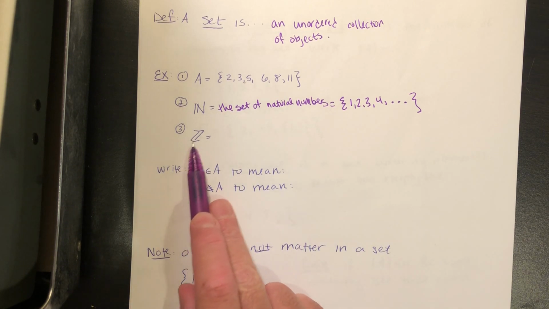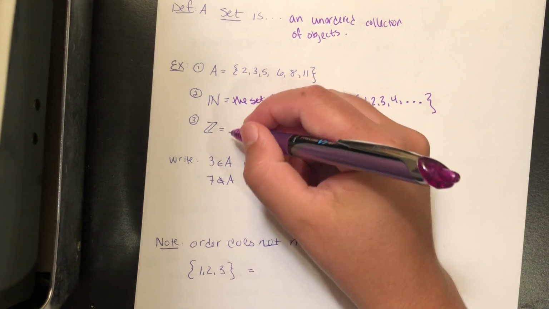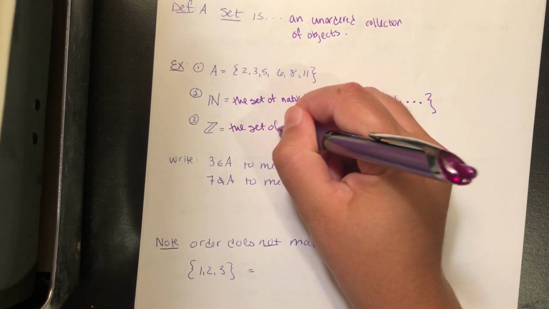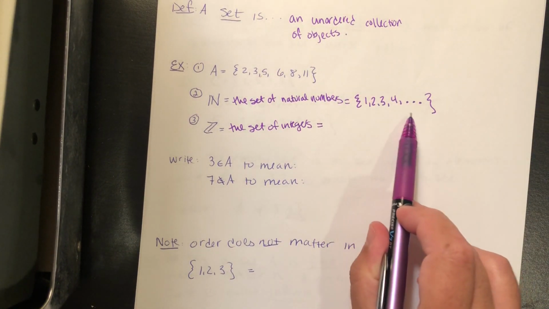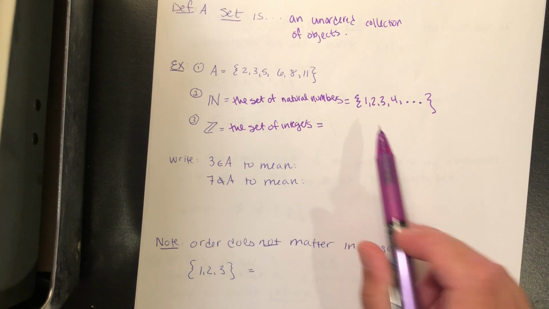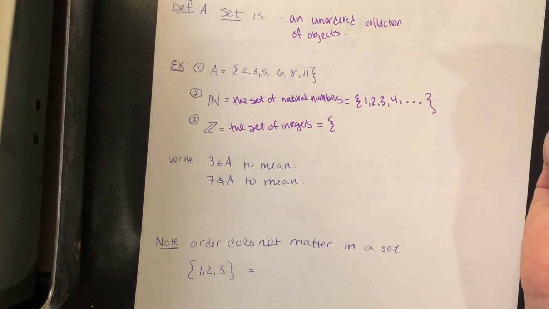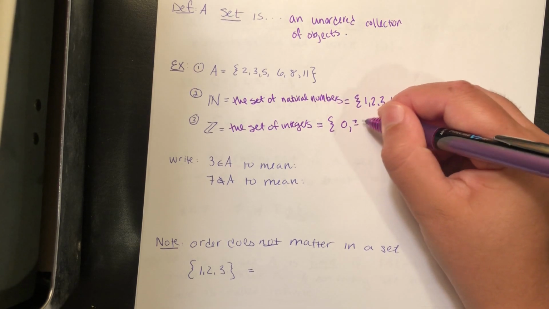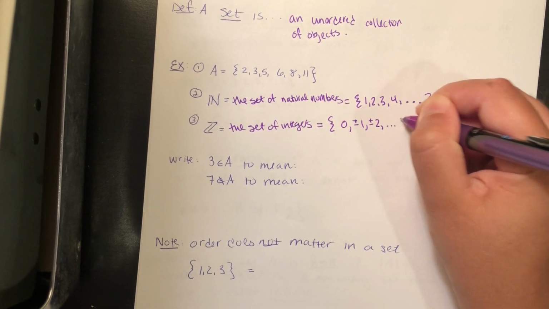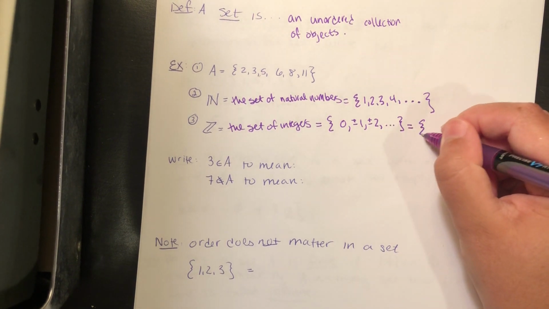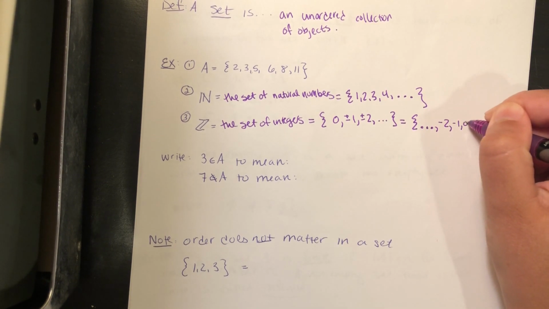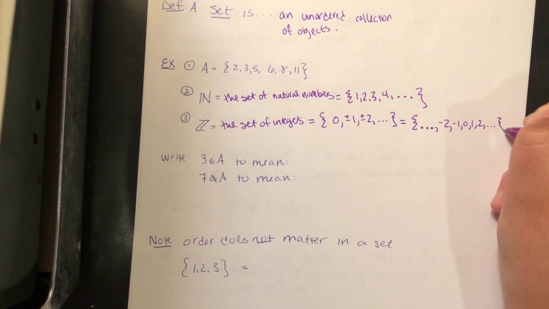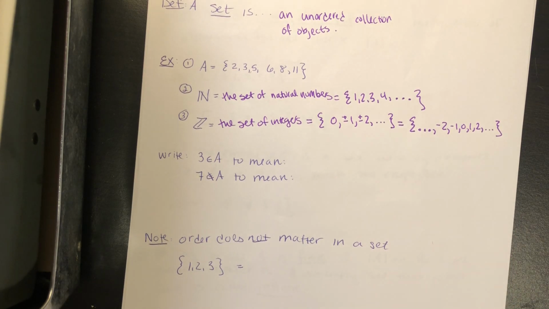Similarly, if you see this capital Z with an extra line, this is going to represent the set of integers. If you're not familiar with that word, integers just means all of the natural numbers along with all of the negatives of those along with 0, right? So maybe you could write this as 0, plus or minus 1, plus or minus 2, etc. Or if you prefer, you could write this as one long line as ..., -2, -1, 0, 1, 2, ... So it's just all the positive and negative natural numbers along with 0.